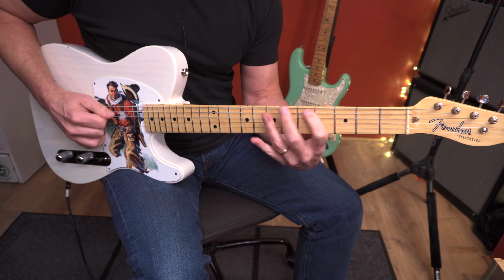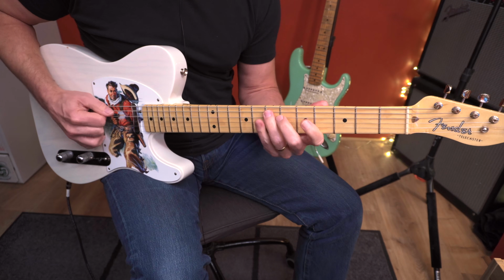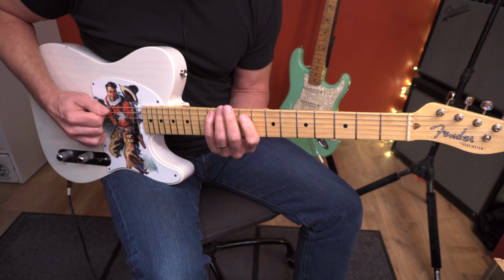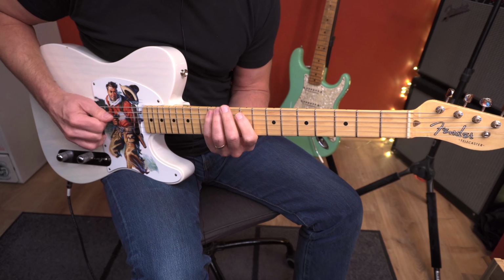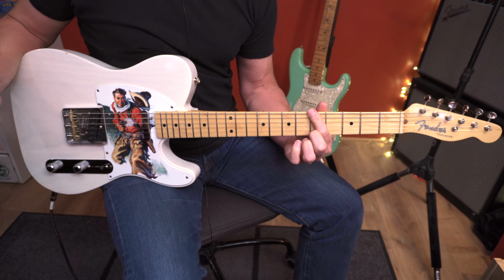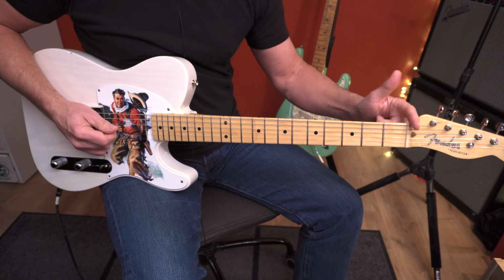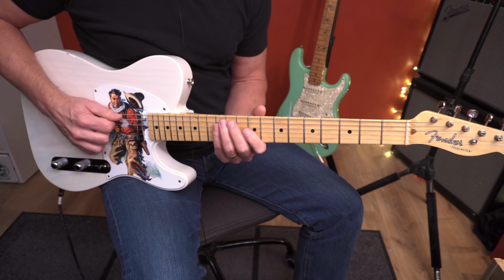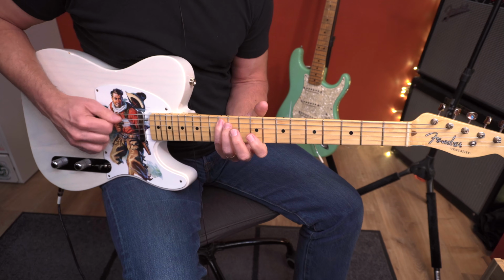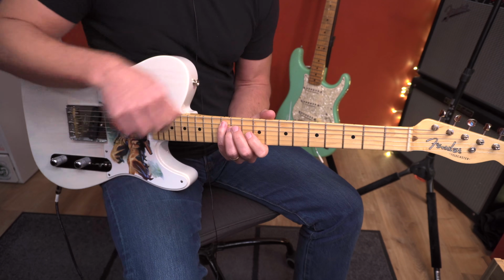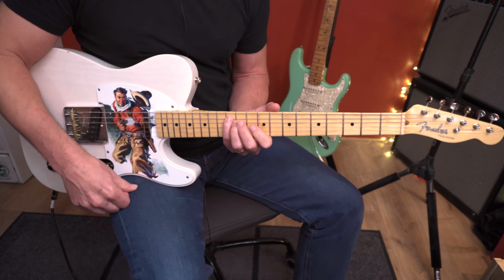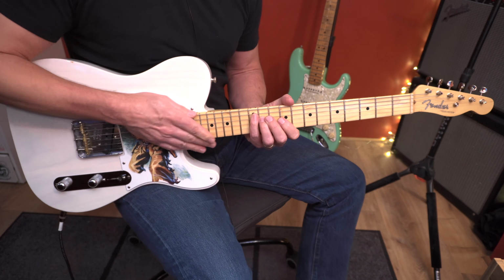Let's just check it. Beautiful. Now I've gone from here all the way to the 12th fret. Right? Covered a lot of ground. Curious guitar player says, I'm not satisfied. I want to cover the whole neck.